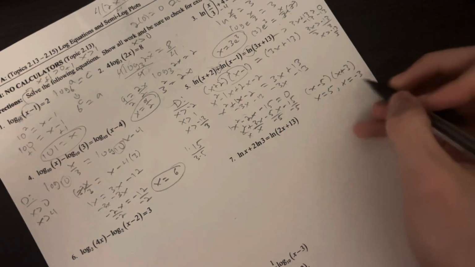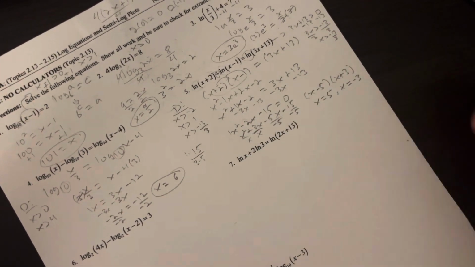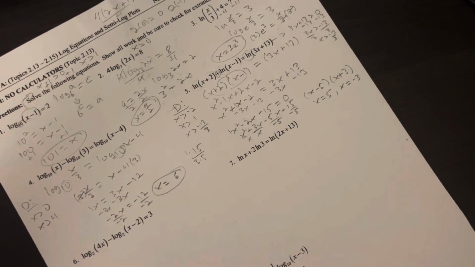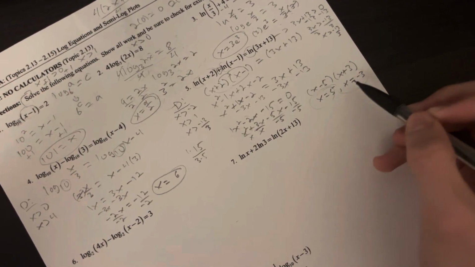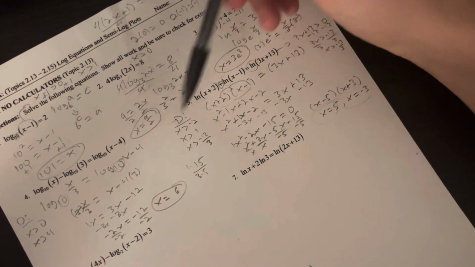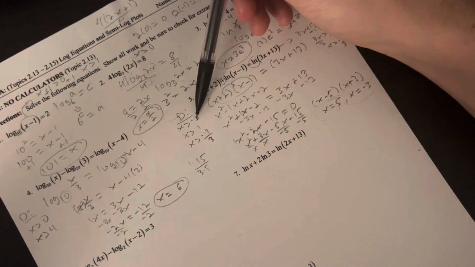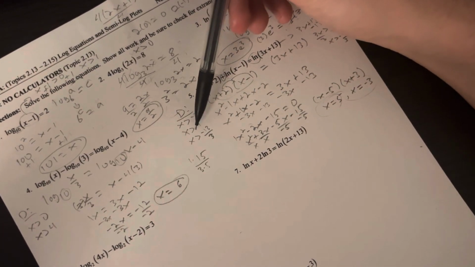All right. So we have x equals 5 and x equals negative 3. This is what we got when we factored it, right? Because we're trying to find the x's. But remember, we have to go back and check for our domain. We already know x has to be greater than negative 2, x has to be greater than negative 13 over 3, and x has to be greater than 1.